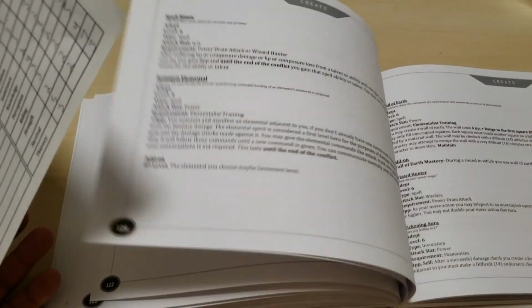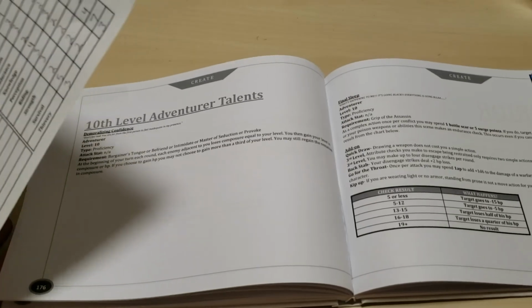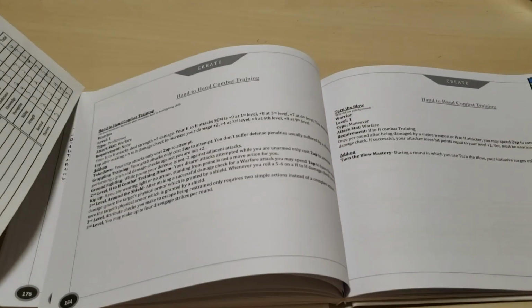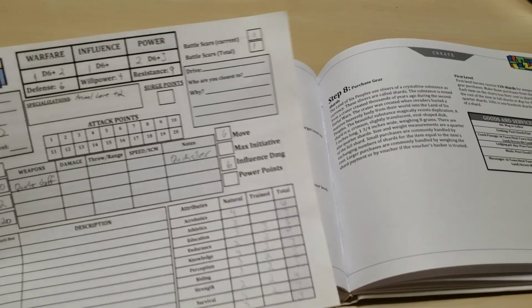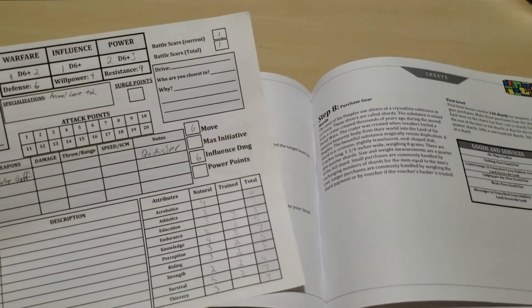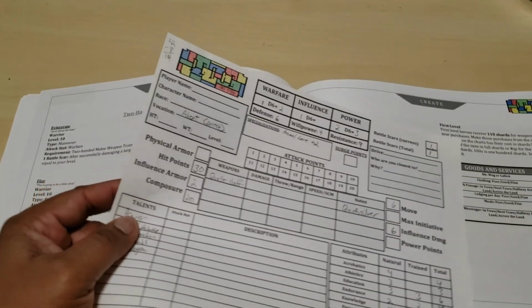So step 8 in the process. Get past all these talents here. All right, here's the gear. All right, step 8, purchase gear. So you have 110 shards to purchase gear.